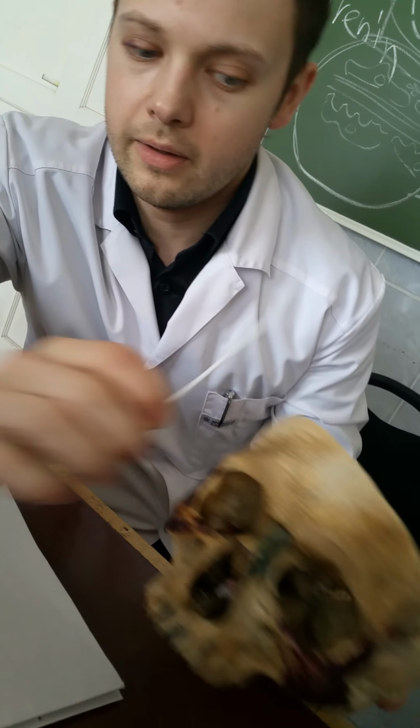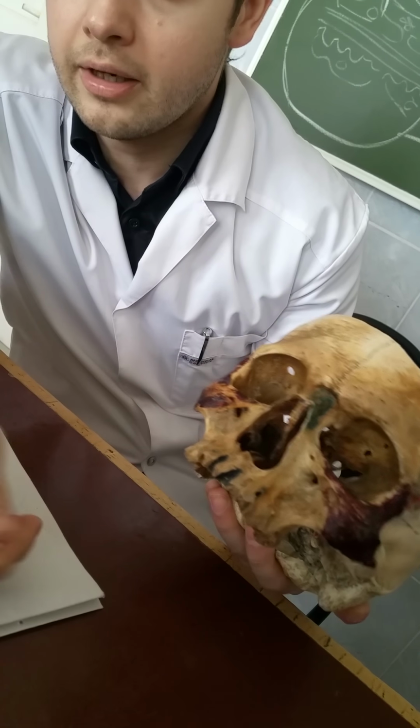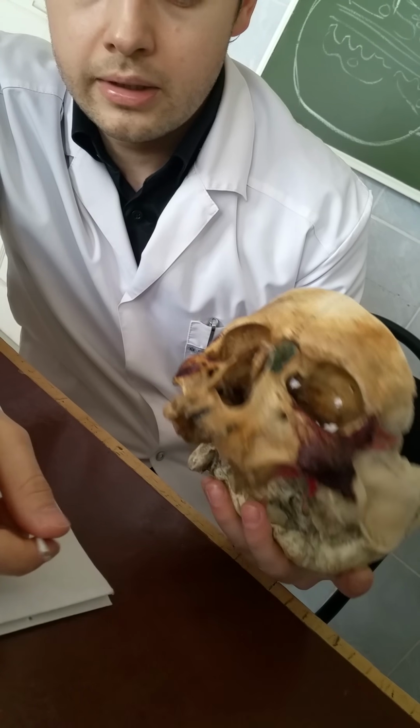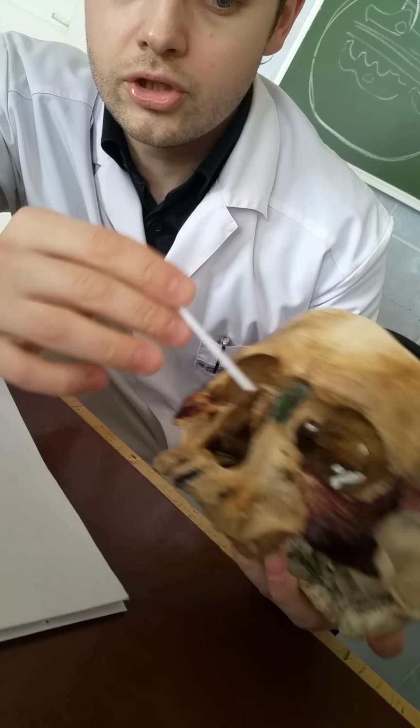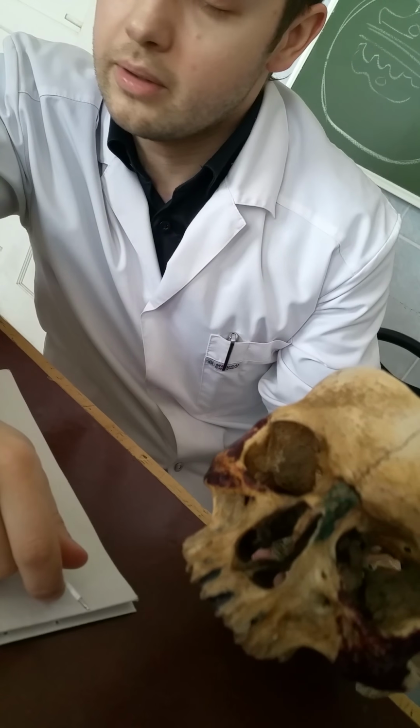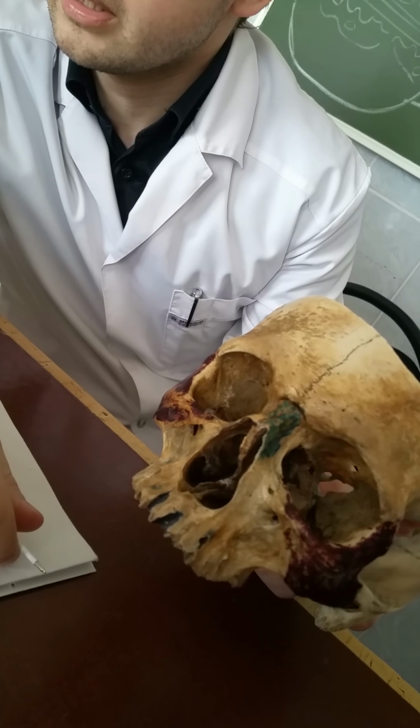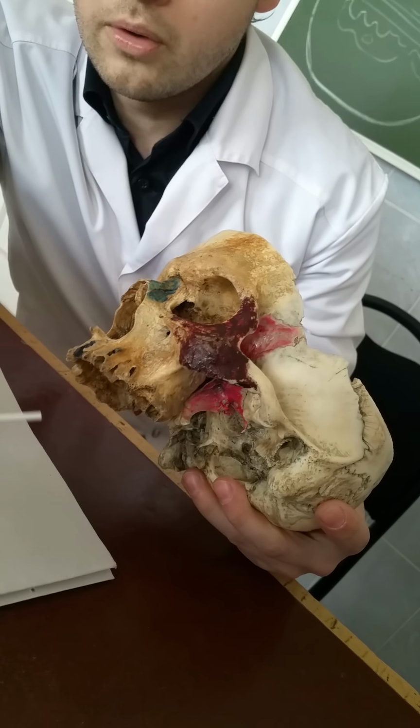Let's see the frontal view, the facial aspect. Two orbits, the nasal cavity, and the hard palate. You should know them. The orbit is very easy, but this skull is totally damaged. You can bring a colorful skull where all bones are present, and you can see which bones are which.